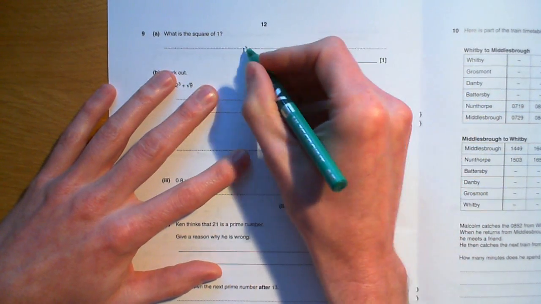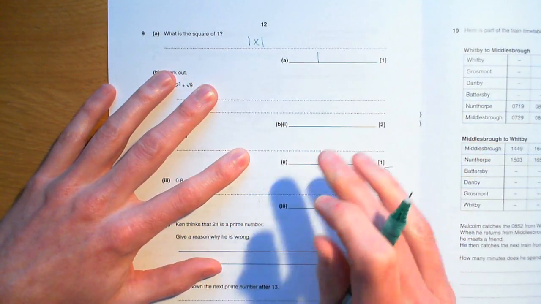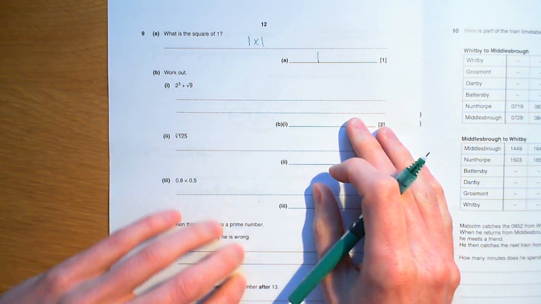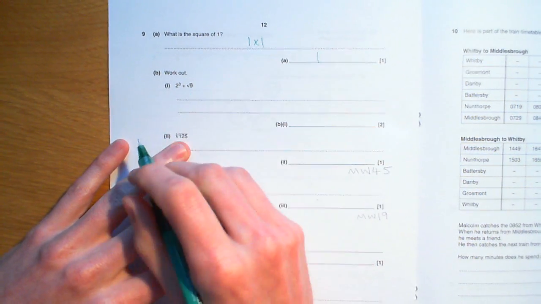Okay, what is the square of 1? Well, that's 1 times 1, which is 1. I bet loads of people put 2 for that question by mistake.